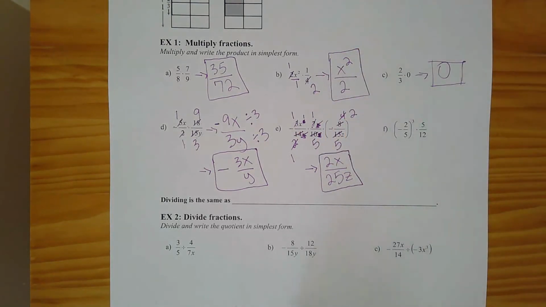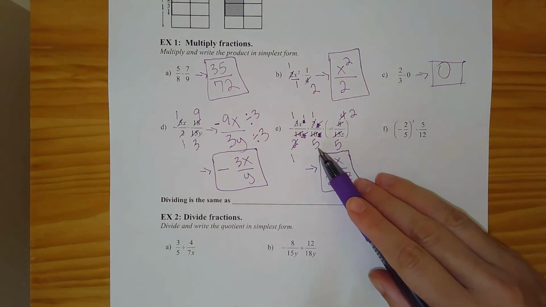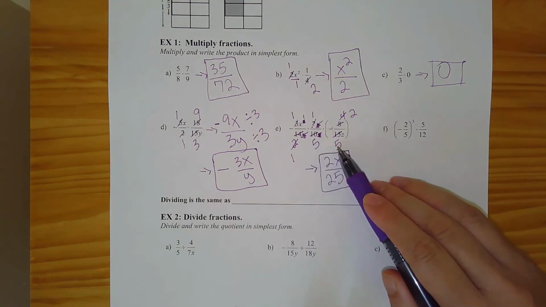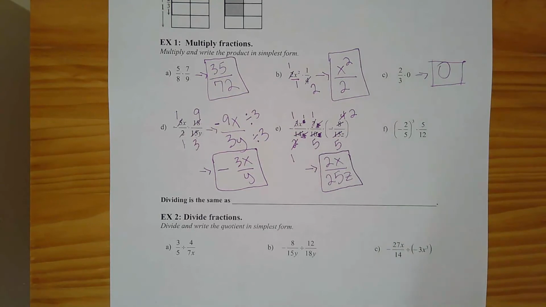And one little note here, if you were wondering, why didn't she simplify the 5's? It's because they're both in the denominator. And remember, to simplify something, one is in a numerator and one is in a denominator. Otherwise, they actually multiply together. They're not going to divide out.